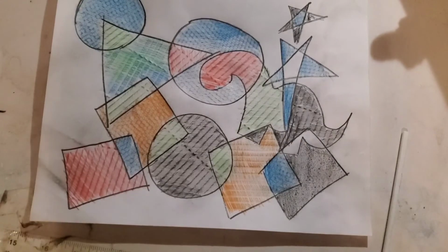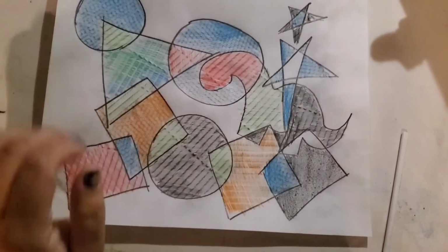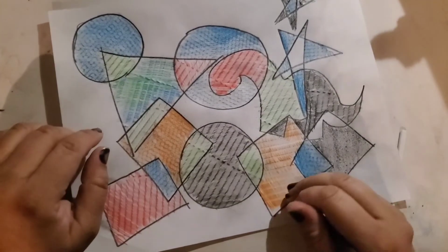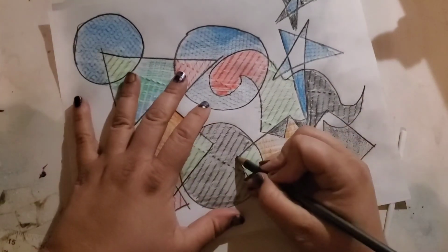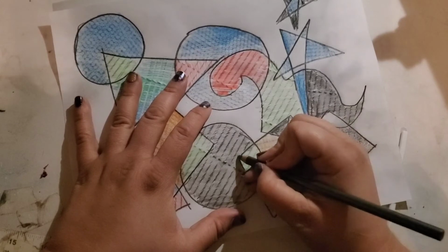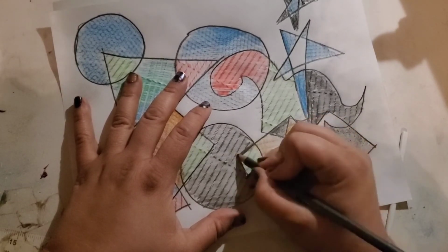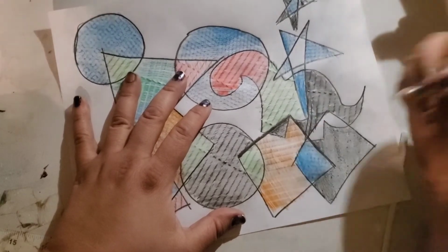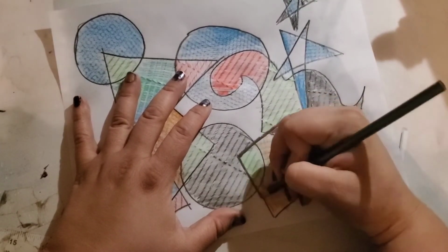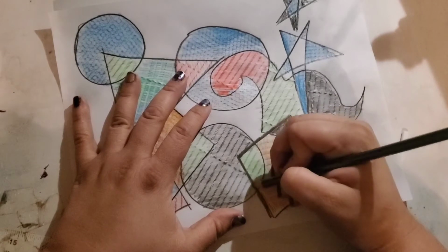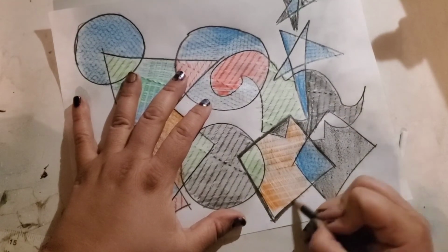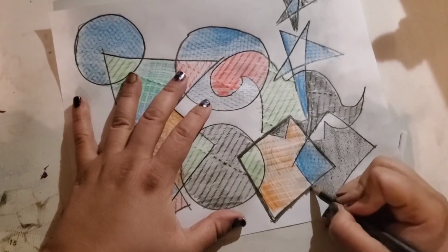Okay, for day 3, that's Friday. What we need to be doing to finish this off is going over your lines to make them nice and thick and clean. If you have a marker, you can trace over them with marker. If you have pencil, you want to go over those lines and make them nice and wide and clean up your lines a lot. You're going to make them nice and strong and thick.